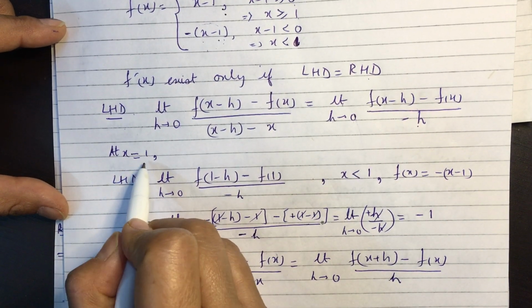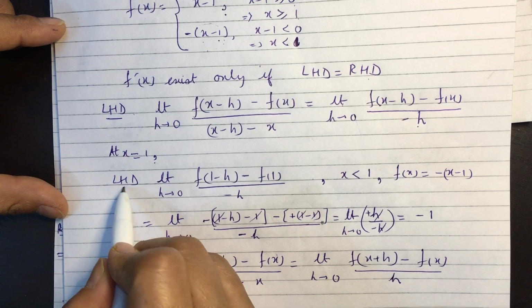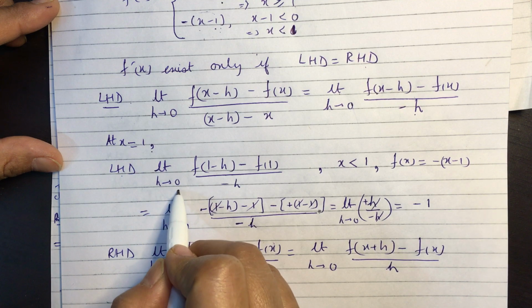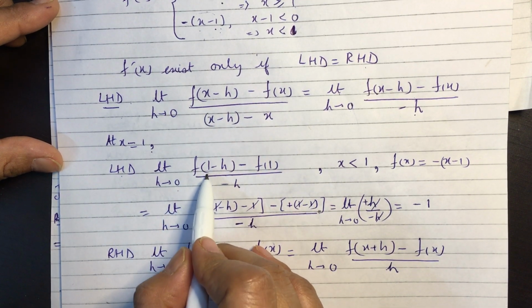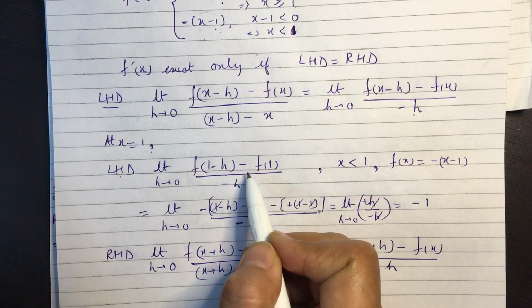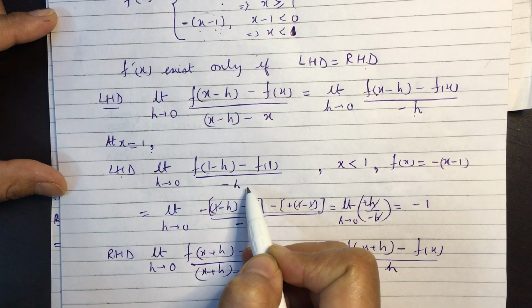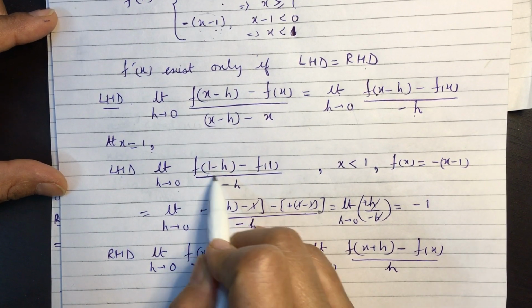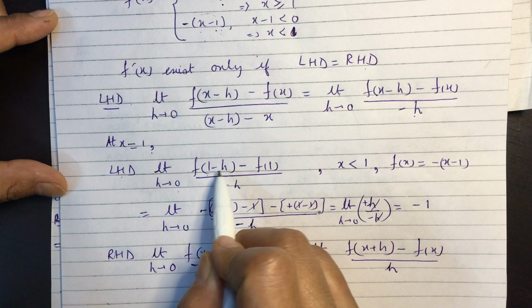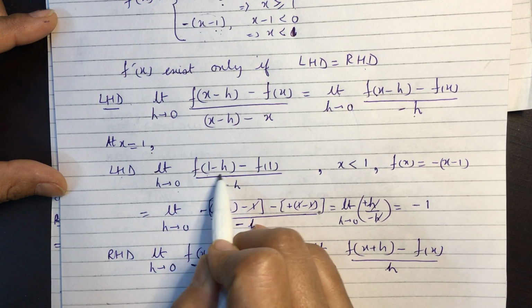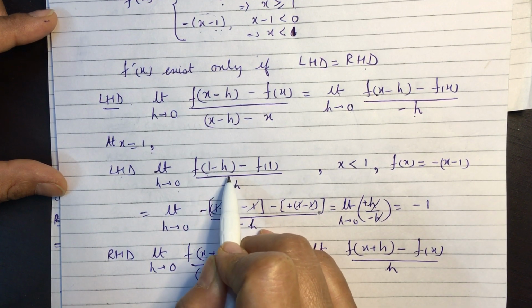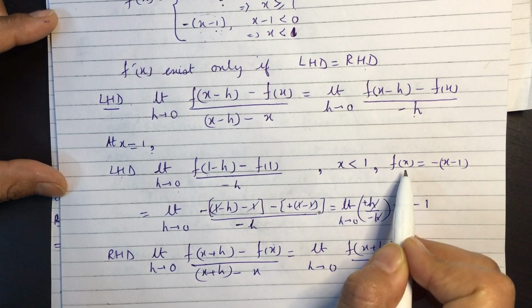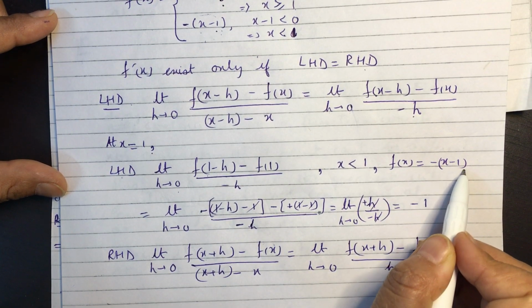Now at x equal to 1, the left hand derivative would be limit h tending to 0. In place of x we will write 1. So [f(1 minus h) minus f(1)] upon minus h. Now on the left of 1, obviously here it is 1 minus h, so we will take that function which is on the left of x equal to 1. From the definition we know that when x is less than 1, f(x) is equal to minus (x minus 1).